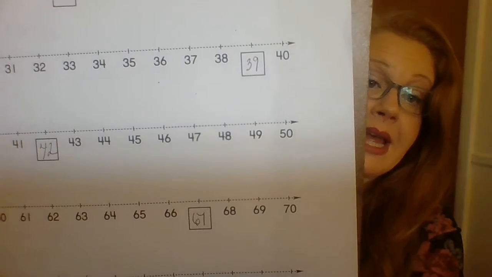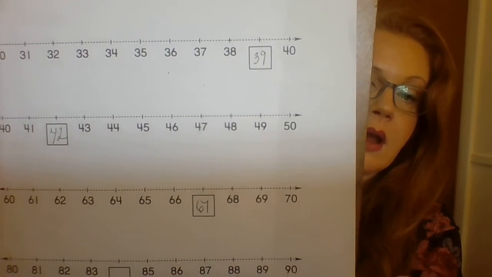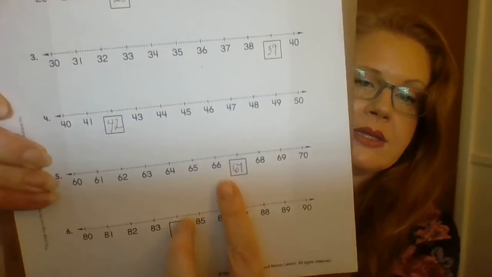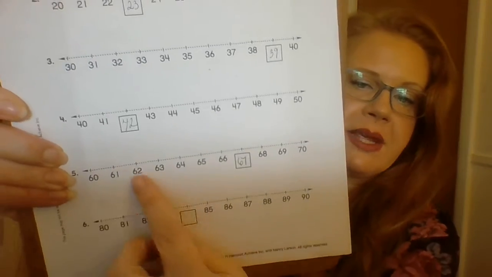They jumped to 60, 61, 62, 63, 64, 65, 66, something, 68, 69, 70. What is missing? 67.